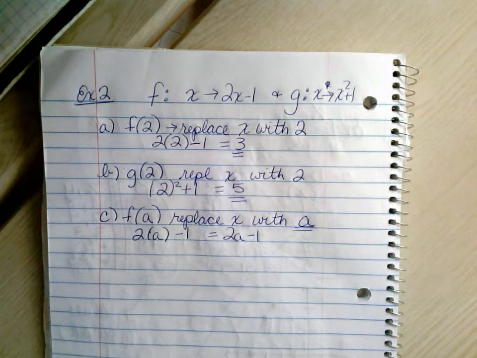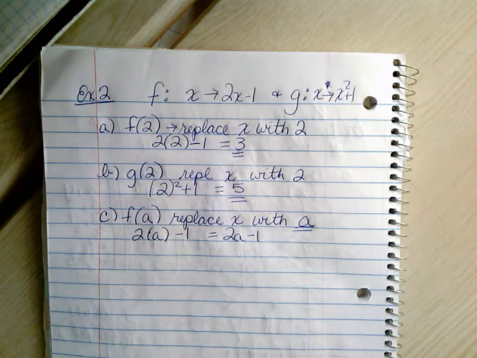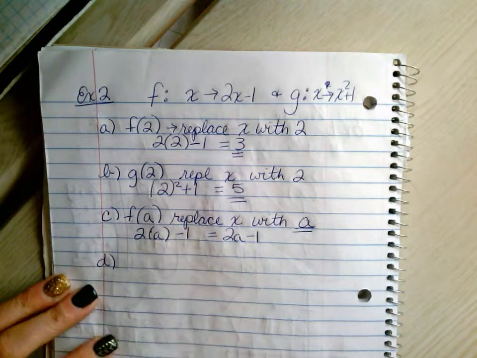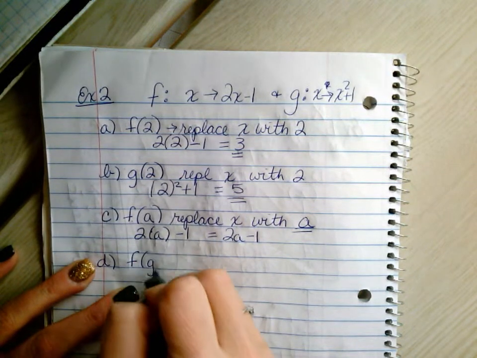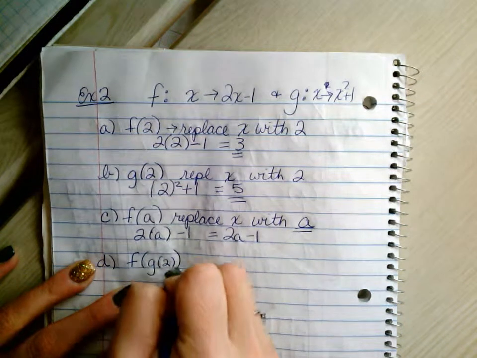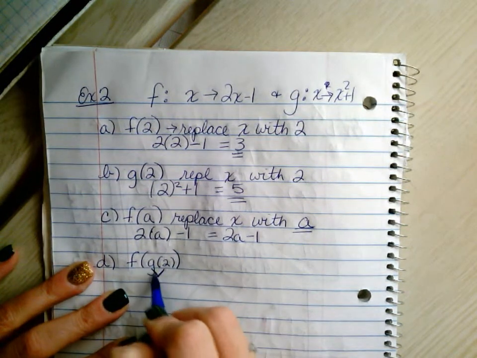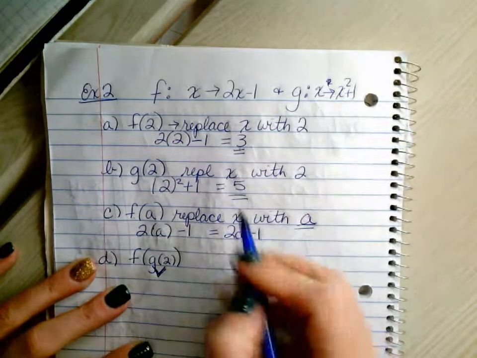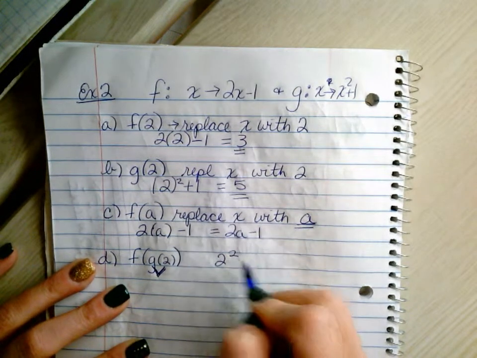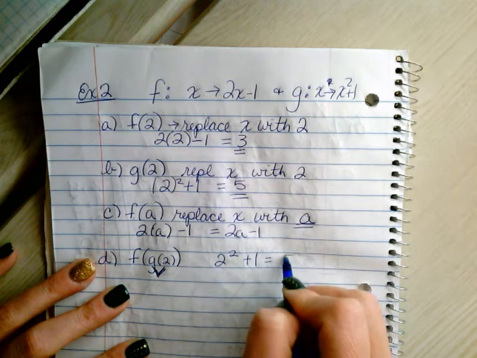Okay? That might not seem normal or even useful, but the goal here is just to teach you how to do it, how to use them, not necessarily for you to get excited about it. Here's where it gets tricky. D and E. D. F of G of 2. Okay. First you have to solve what G of 2 is. Okay, G of 2. That is 2 squared plus 1, which is 5.